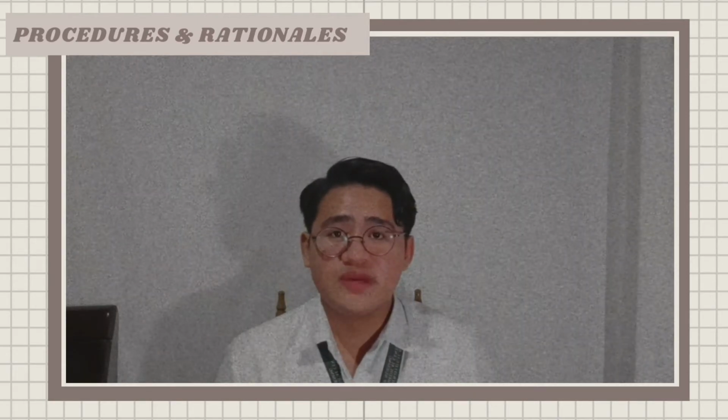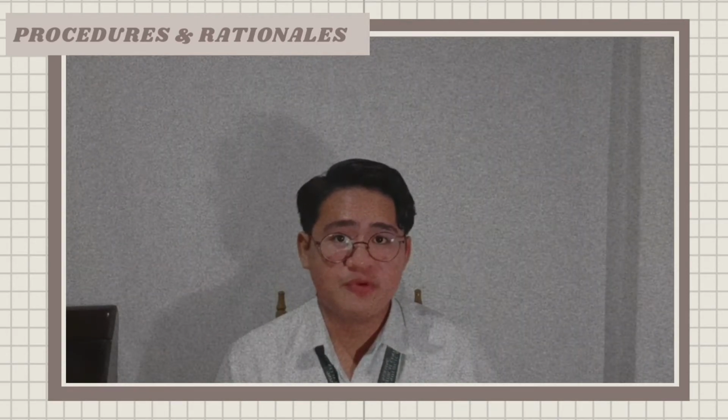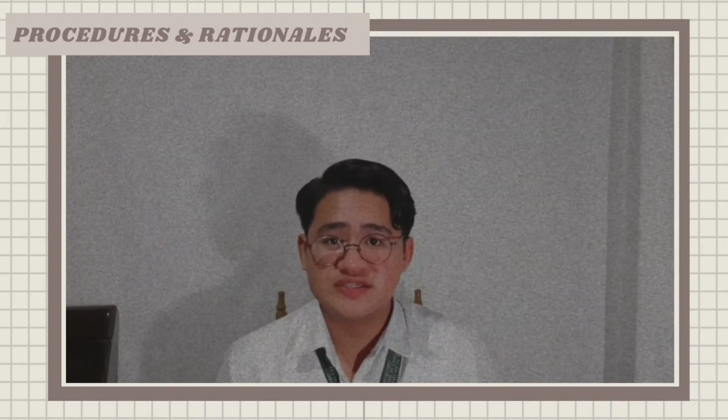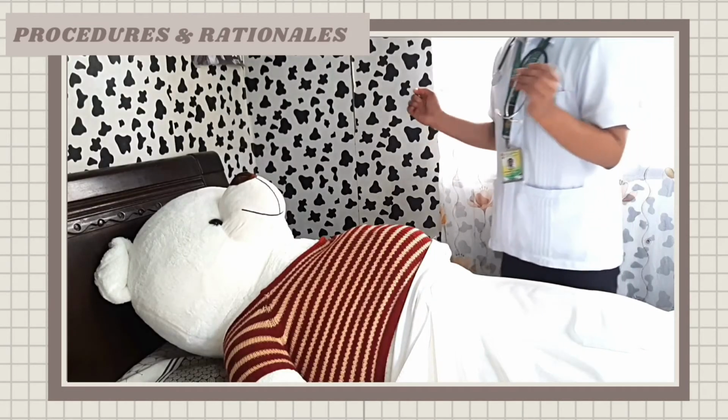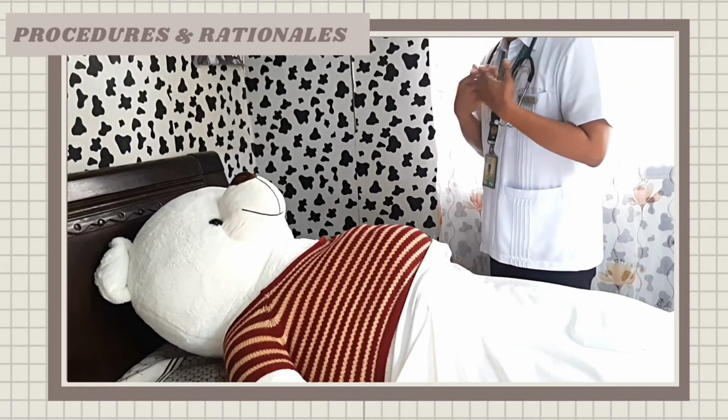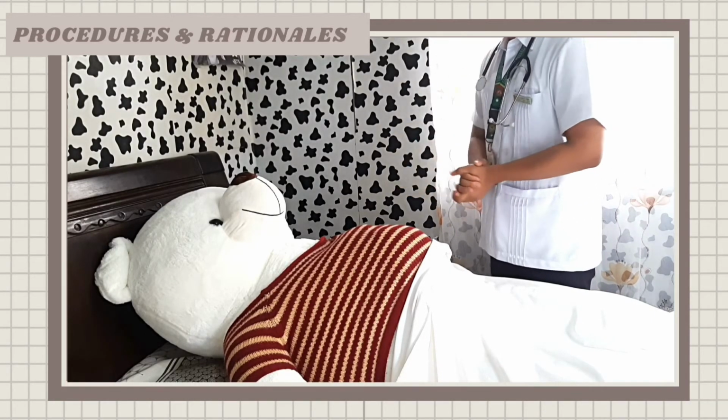Now, you have to greet the client to help build rapport. And of course, explain the procedure, the indication, and the information that will be obtained. So this will reduce the anxiety and of course help foster the cooperation from the client. So, hi ma'am, I am Roy Kenneth Ligan and I will be your nurse for today. So, how are you feeling today, ma'am?